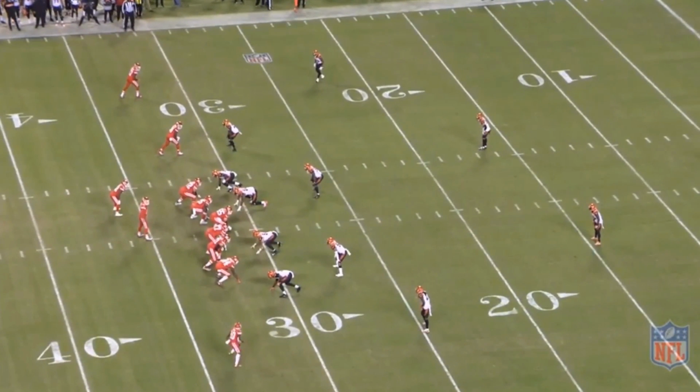So right here, 1st and 10, 2-minute situation. Defensively, they have what I'm going to end up calling a quarters match. So really, these safeties are playing quarters. But these guys underneath are playing a variation of man coverage or match, and we'll be able to see it.